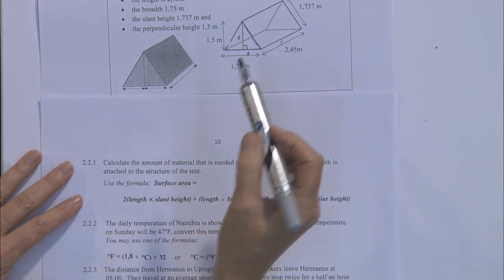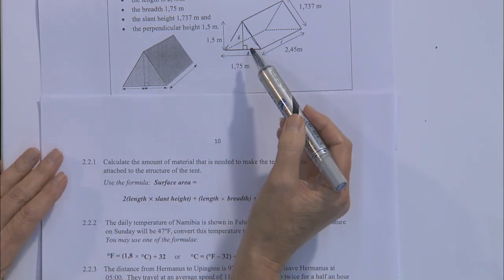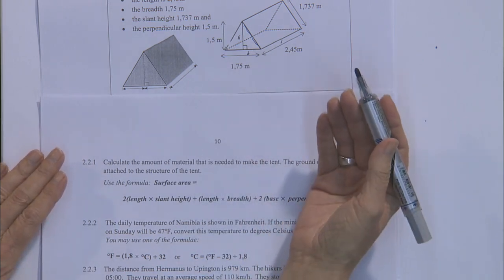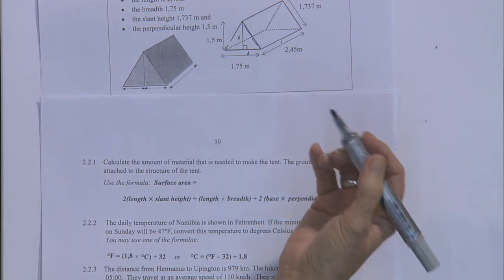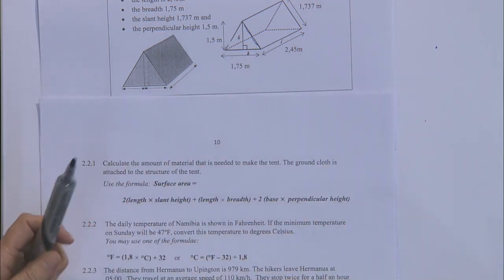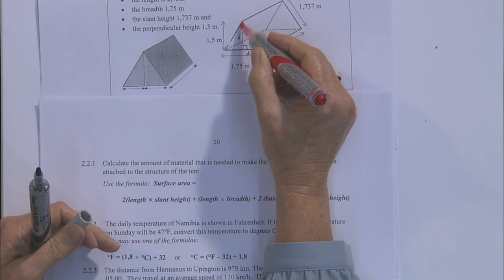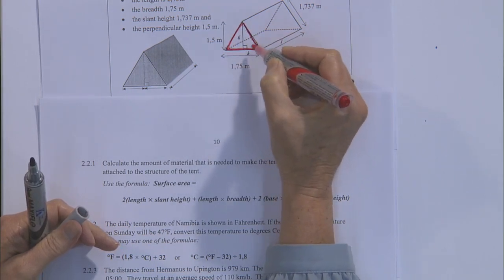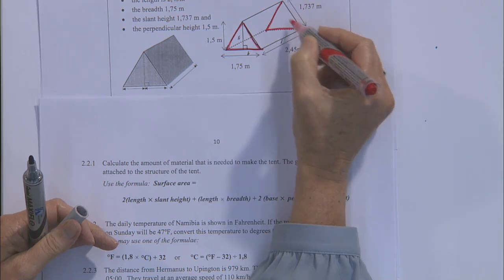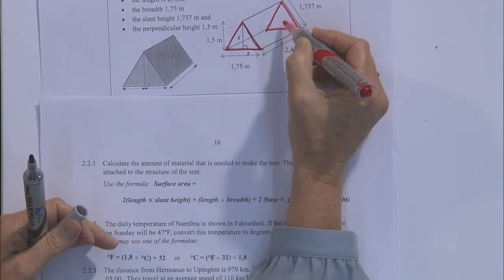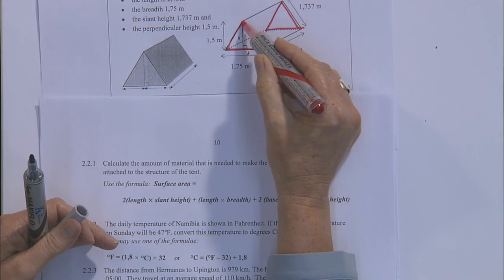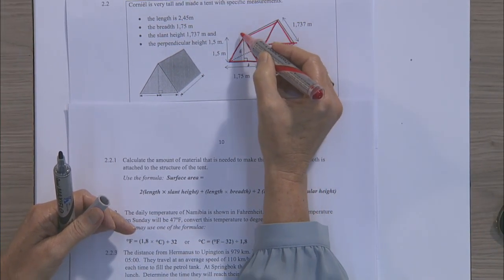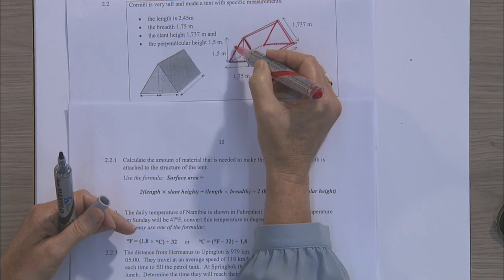So this is a triangular prism, and in a triangular prism, you have 5 surfaces. Let's count the surfaces. We have a triangle here, and exactly the same on the other end, so that's 2 surfaces. Then I have a rectangle on this side, and a rectangle on the other side.